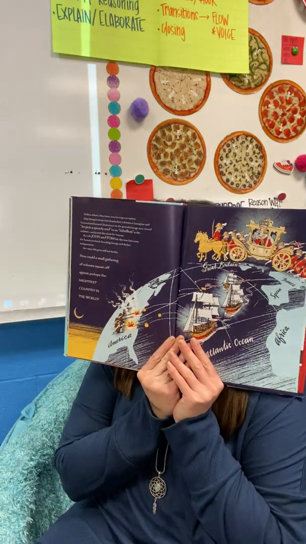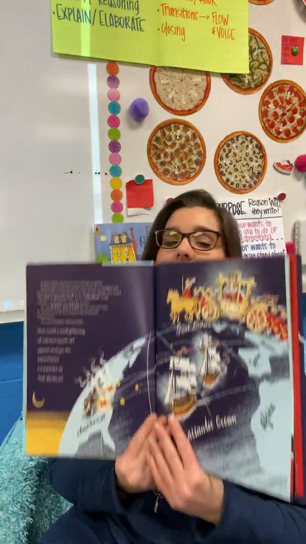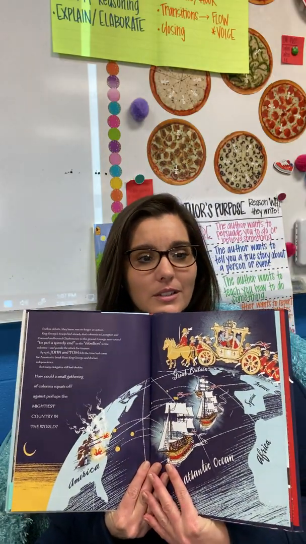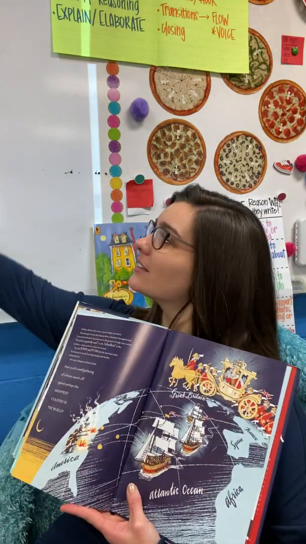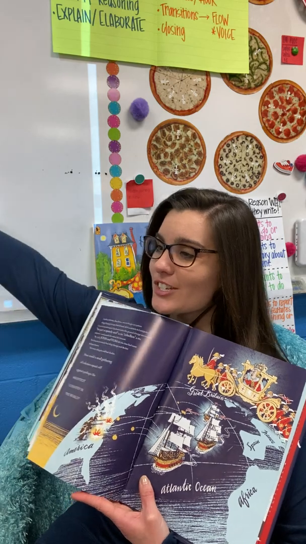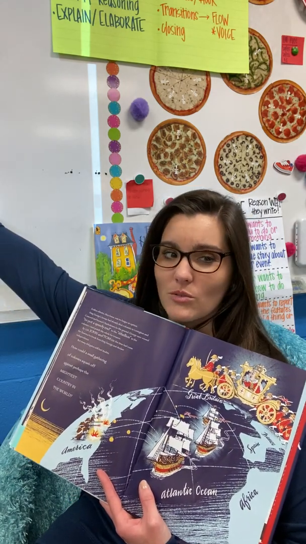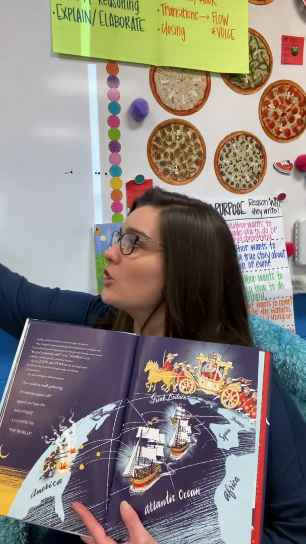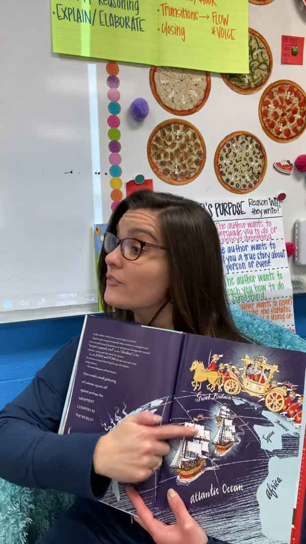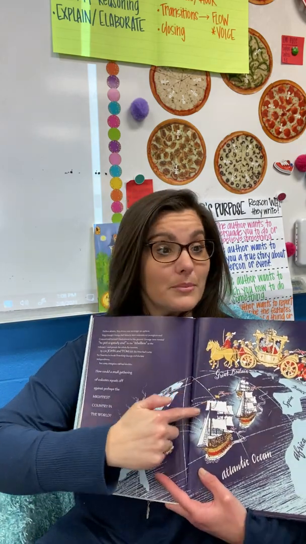Now, how did this illustration show the mightiest country in the world? What stands out the biggest? What do you see? That carriage. What's that carriage supposed to be? A gold carriage carrying who? King George. Now, you might not be able to see it from your seat, but this right here actually says Great Britain. And then these are the ships coming from Great Britain, sent from King George.